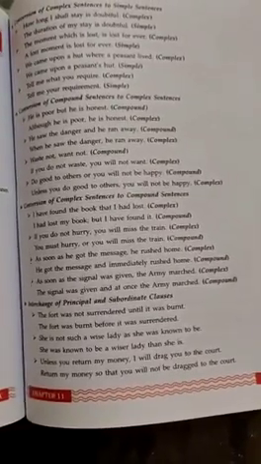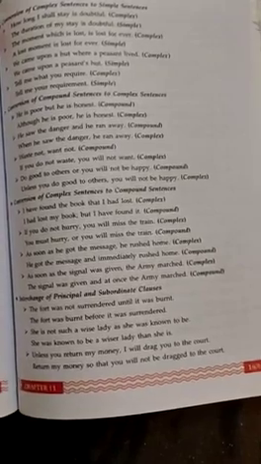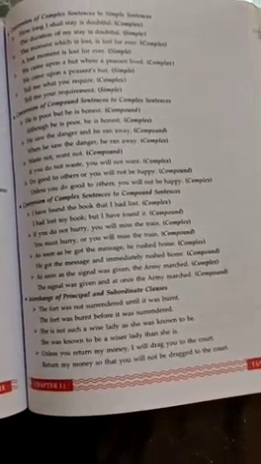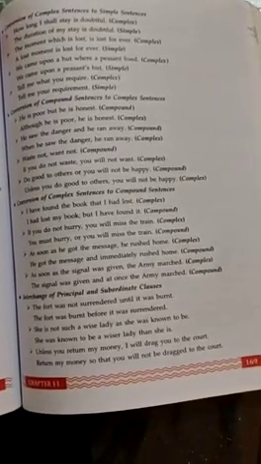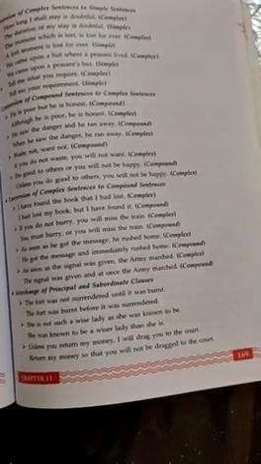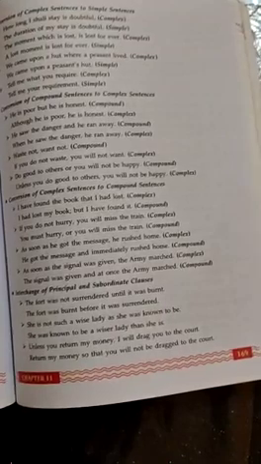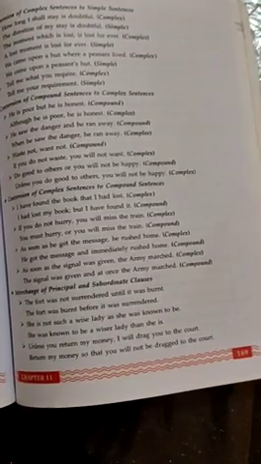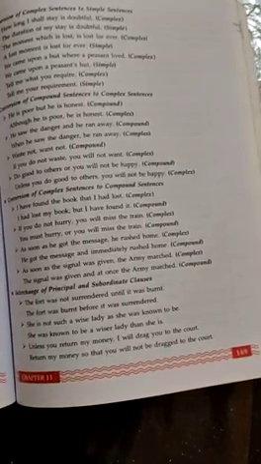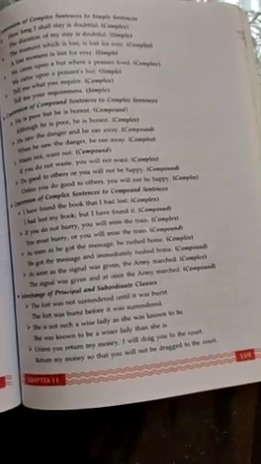Next one, interchange of principal and subordinate clauses. The fort was not surrendered until it was burnt. Next, the fort was burnt before it was surrendered. So now what we are doing here is interchanging the clauses.